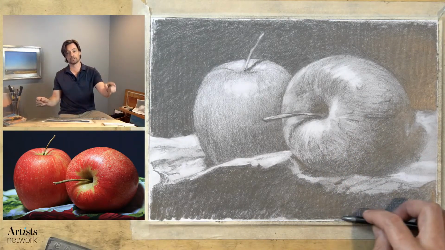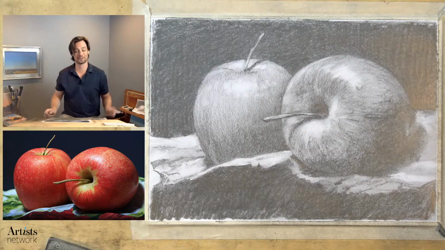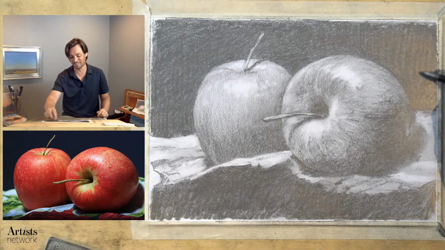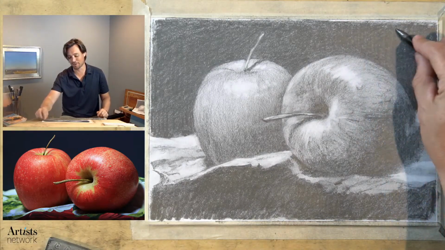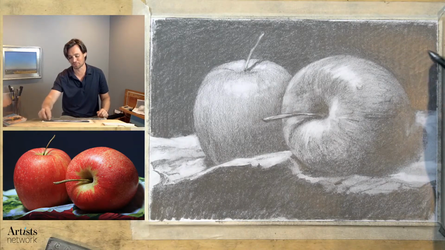Greg, if you're watching, I'm still looking for an architectural source. I think I've narrowed things down a little bit, but in the next couple of weeks, I promise to do some sort of structure, some sort of building.